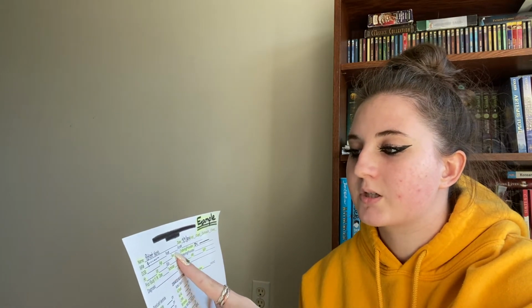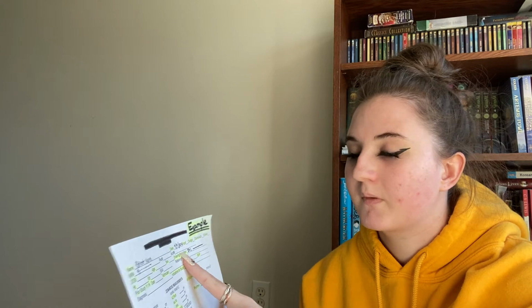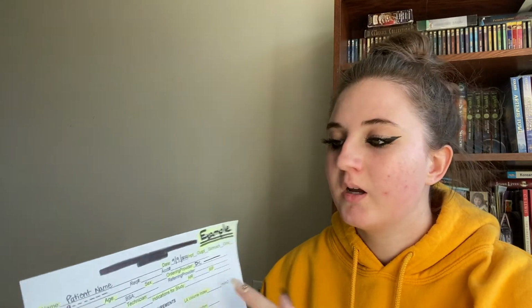And then we don't fill out the requisition number or the account number. We just don't have those, so we don't fill those out. Then on the next line is their date of birth and their age. It usually gives you the age, but for some patients I've had to calculate the age, which is fine, but normally they give you the age too. And then what sex they are, and then the ordering provider.